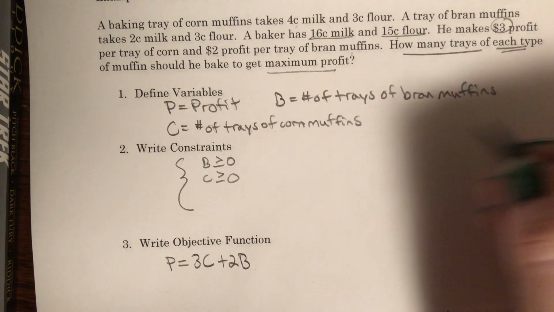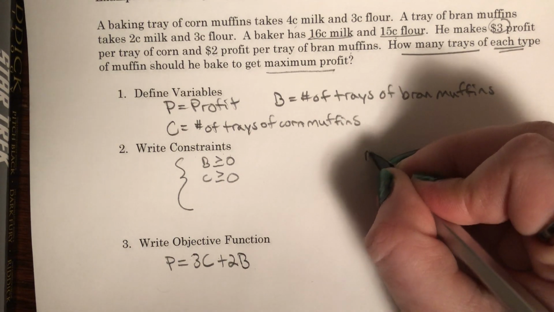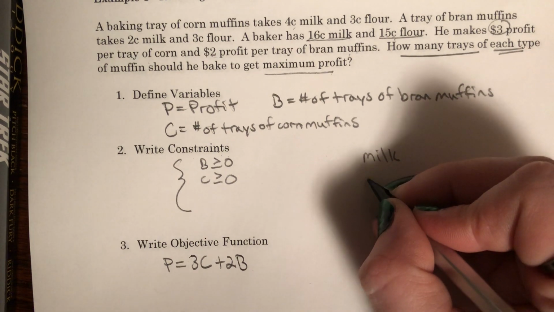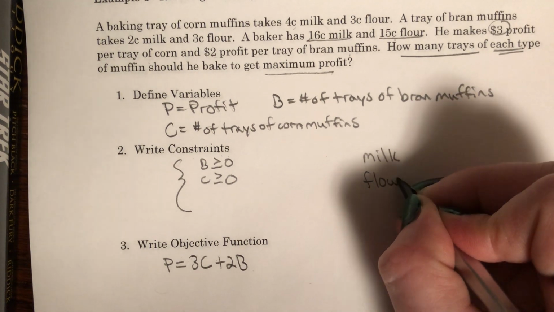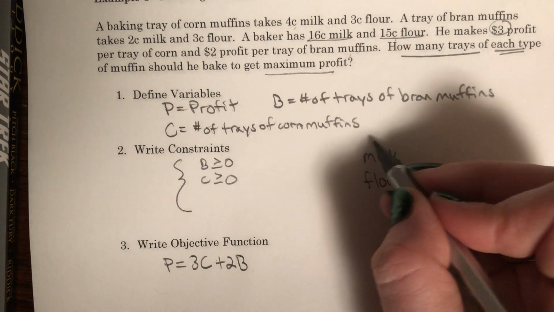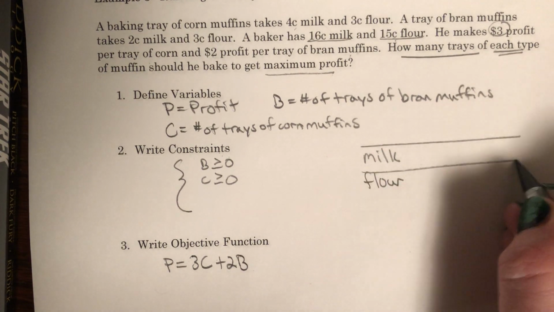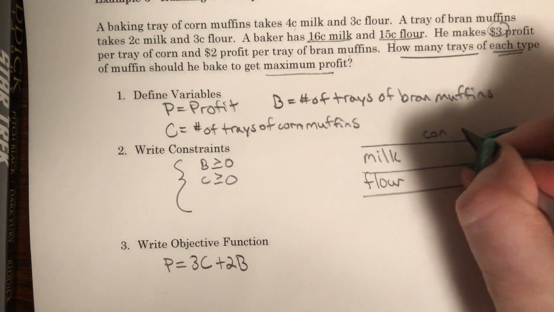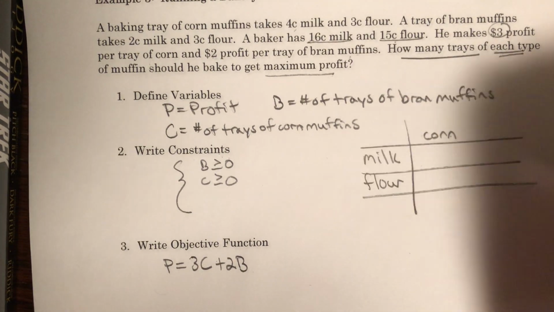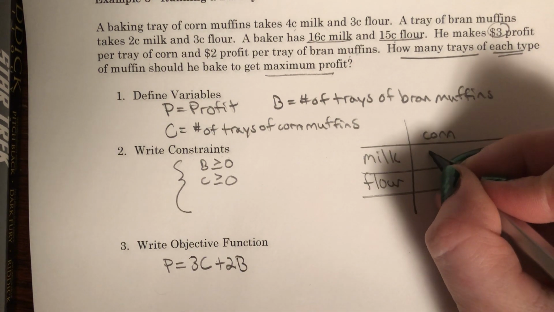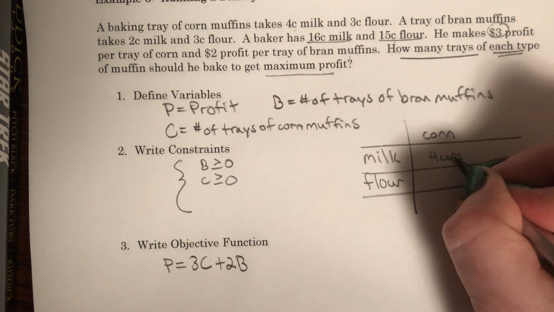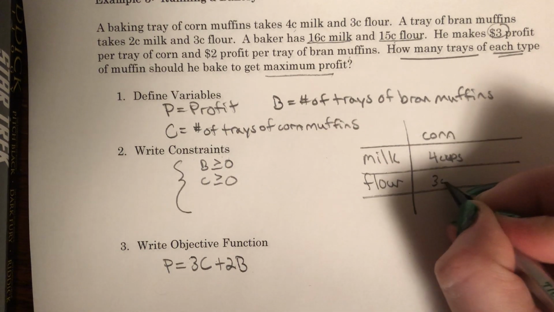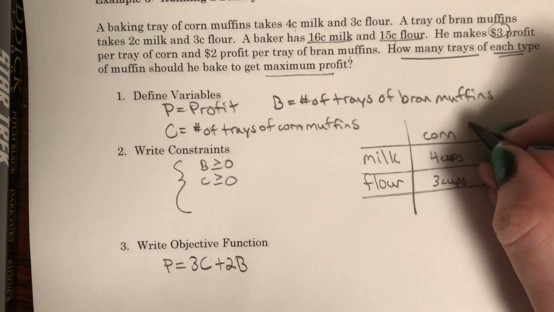Now for the rest of it, we have a certain amount of milk. So we should have one constraint dealing with the milk. And we have a certain amount of flour. Now you don't actually have to create separate variables for these because how much of this we can use is defined based on what we're creating. We have the corn muffins, and those use 4 cups of milk and 3 cups of flour.